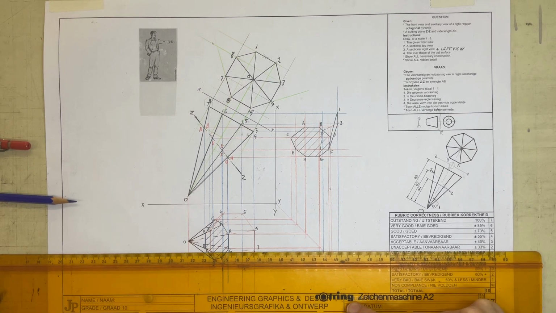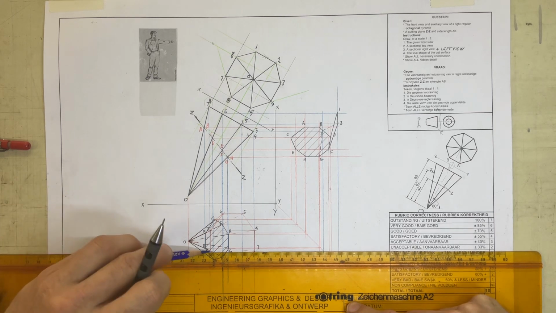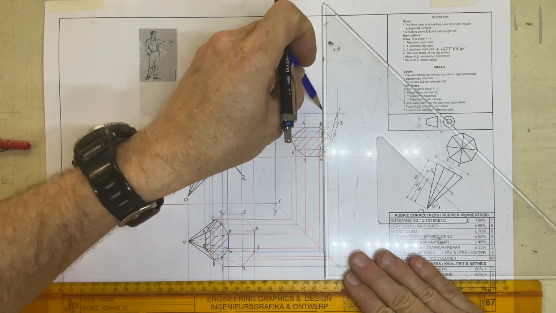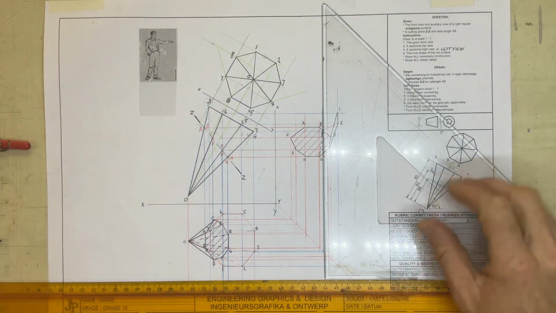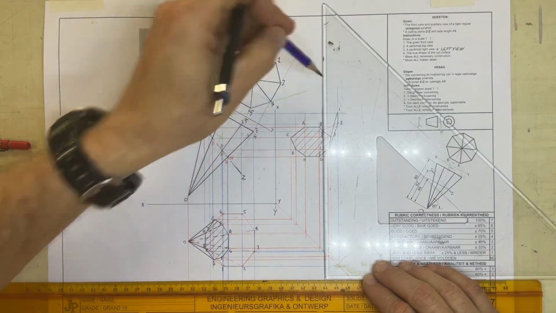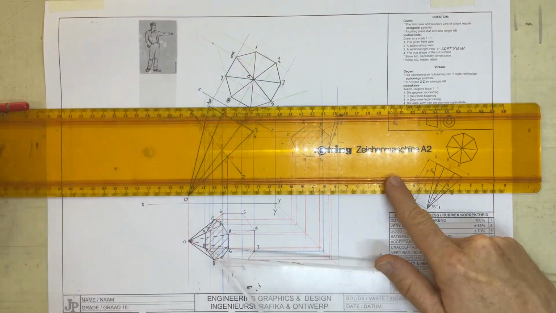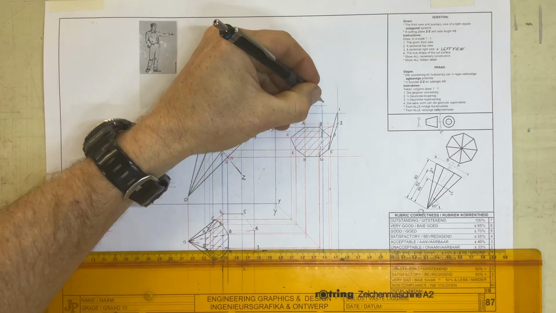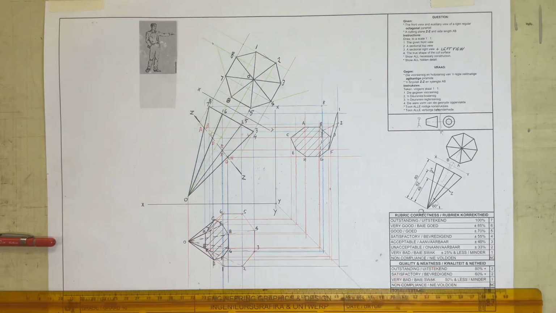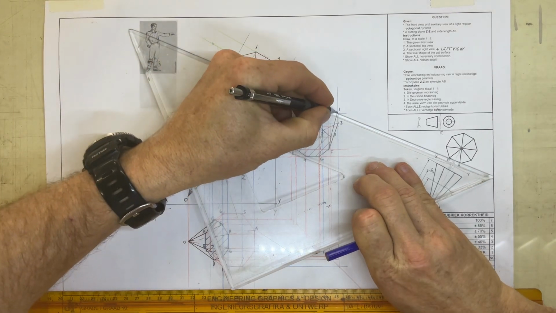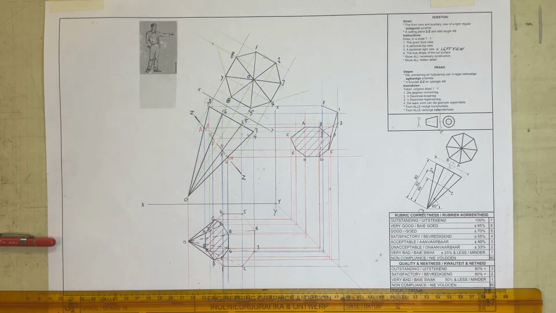Point 8, okay, there is point 8 over there, coming across into the drawing. Point 8 coming up over here. Point 8 coming across, sorry, let's just find that. Point 8 coming across over here. There is point 8 over there. Okay, point 8 and point 1 are linked together.